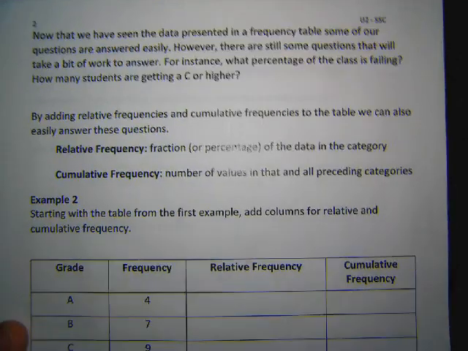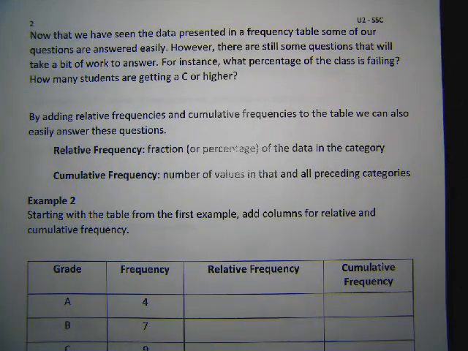So relative frequencies are fractions, or you can use percent. I'll put both on my chart, but on the homework and on the exam you just do one or the other. You don't need to do both. And then cumulative frequency is the number of values in that and all preceding categories. I think of it as a running total. You start from the top and you just add things up as you go down.